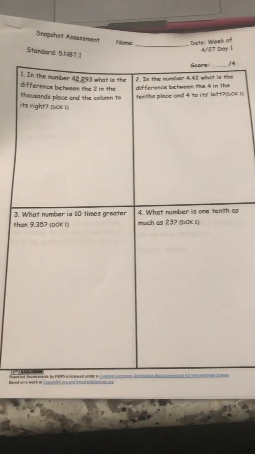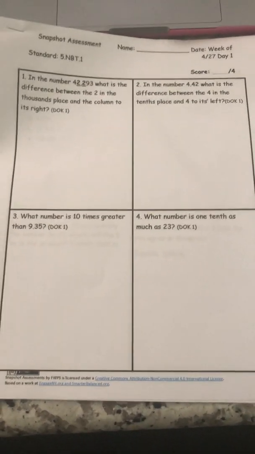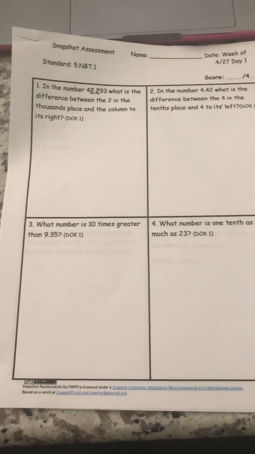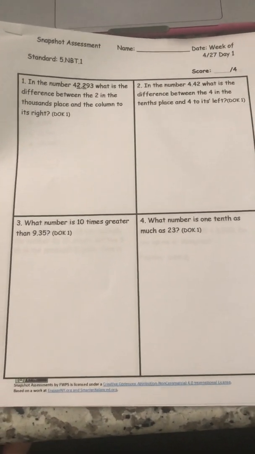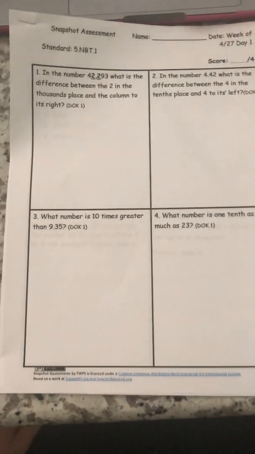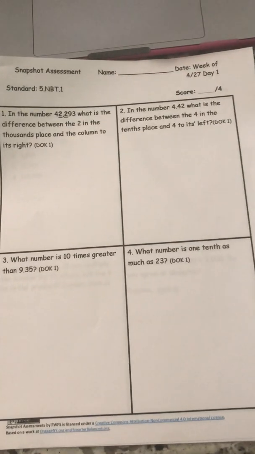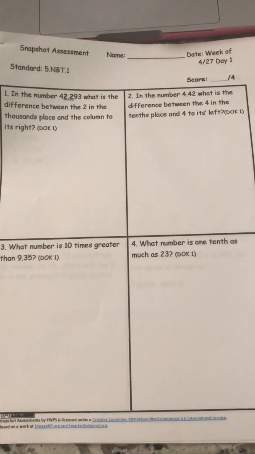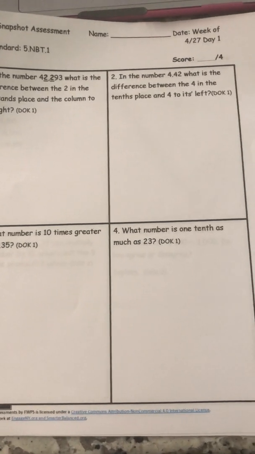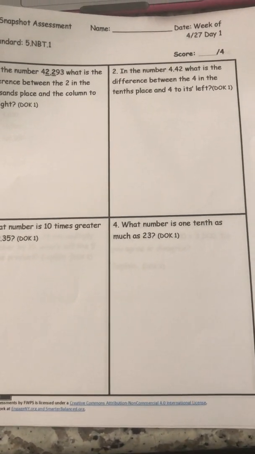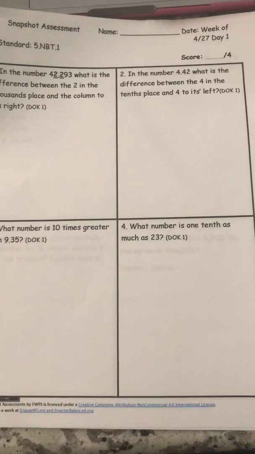All right, fifth graders, I am here to do some review with you. We are officially done going through all of the modules and lessons for fifth grade. So at this point in the year, we would do some review normally. And so we are starting back all the way at the beginning of the year. And if you remember correctly, the beginning of the year was place value.